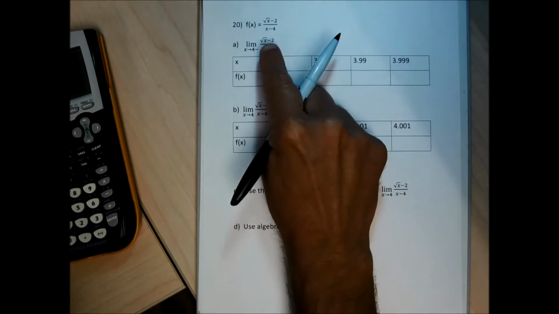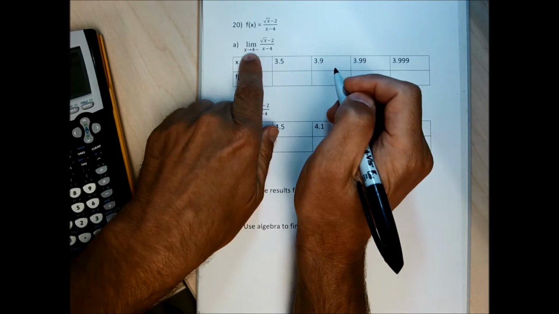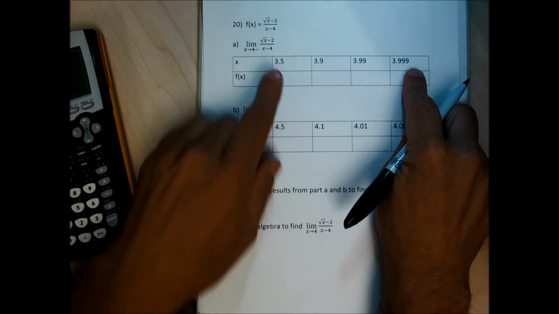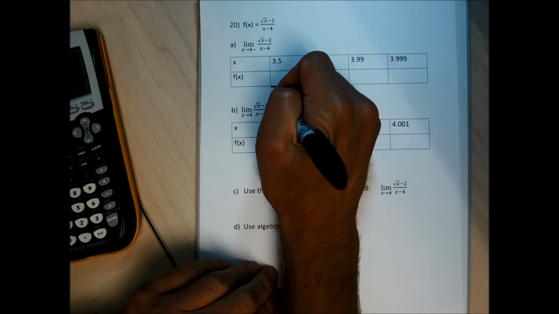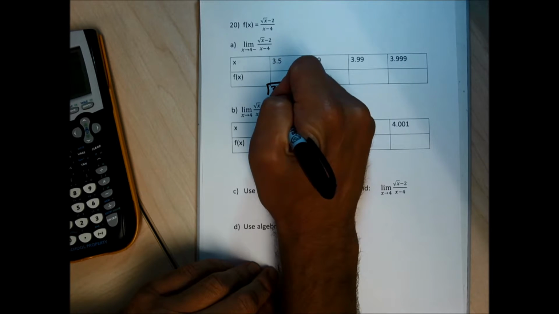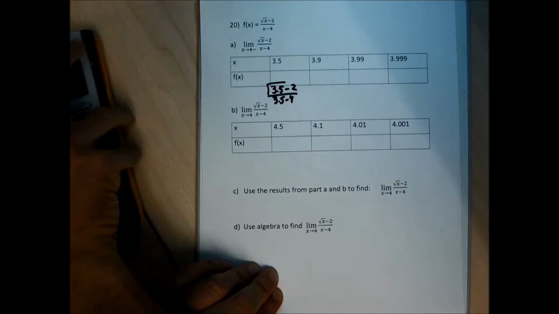So to do the table, the first thing I need to do, the limit as x approaches 4 from the left-hand side, so I take numbers smaller than 4 but getting closer to 4, fill up my table. So the first one's going to be the square root of 3.5 minus 2 over 3.5 minus 4.